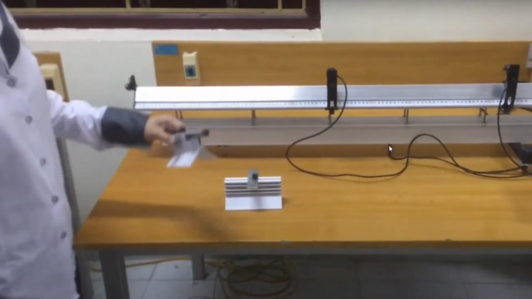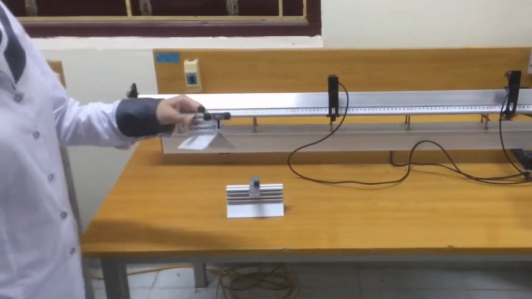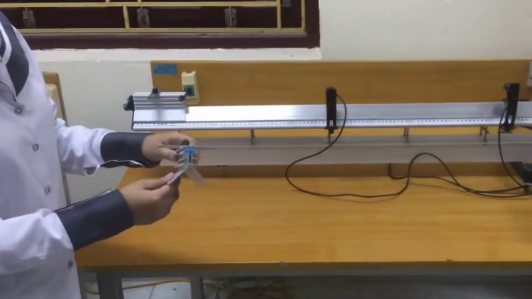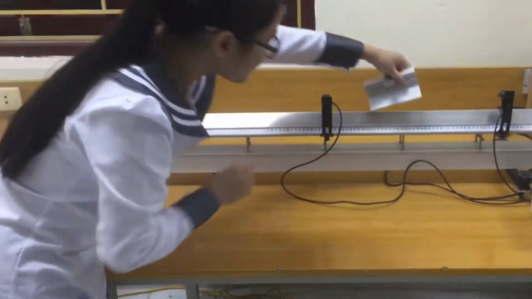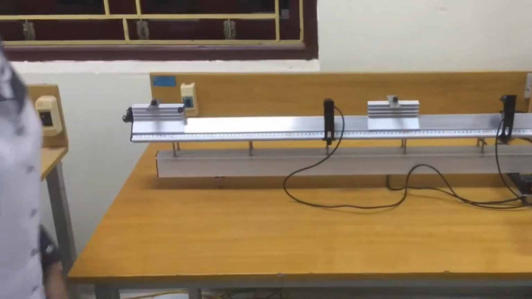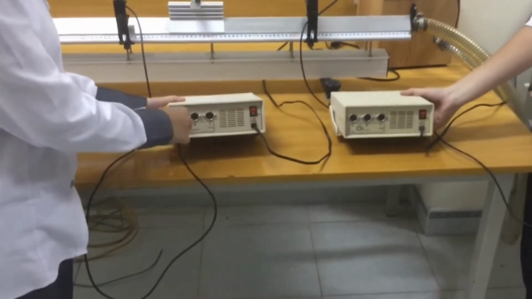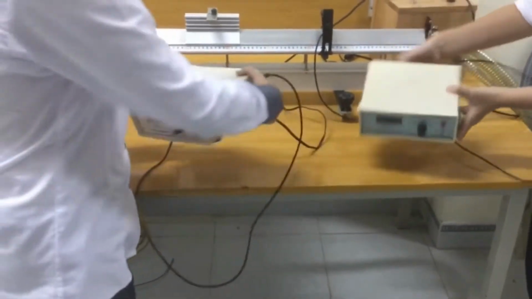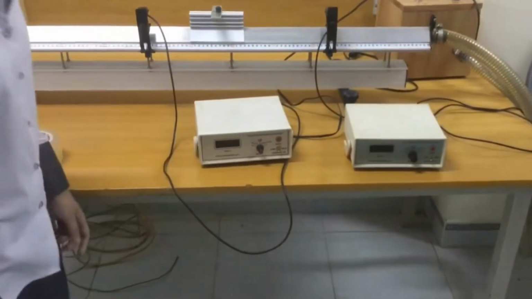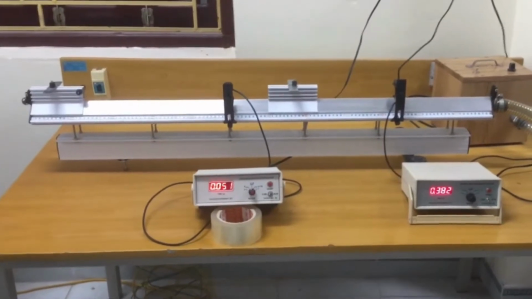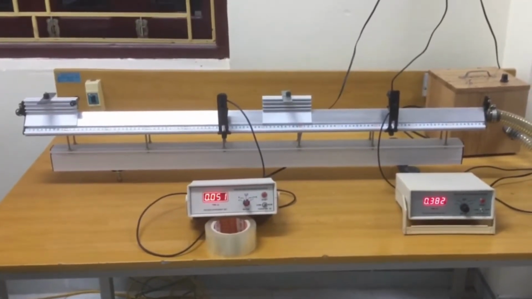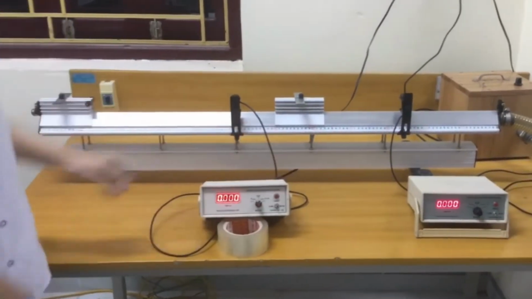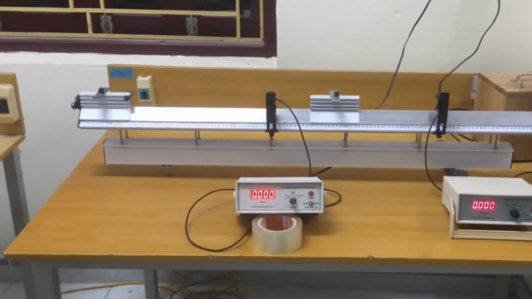Move car 1 with the blocking plate and the stylus plate to one edge of the track, and do the same with car 2. Then put two gates on the track, connect them to the digital timers, and select the timing mode.